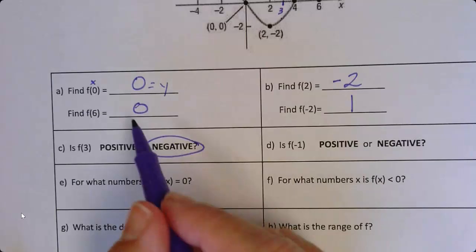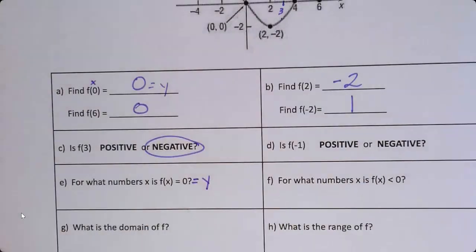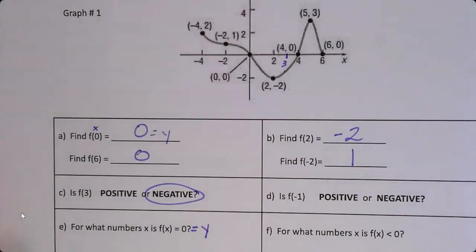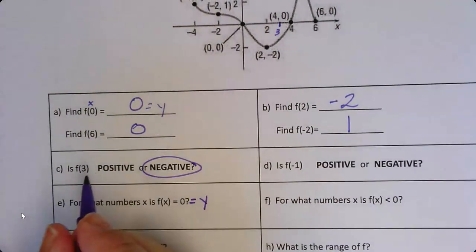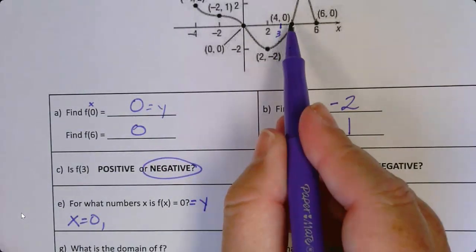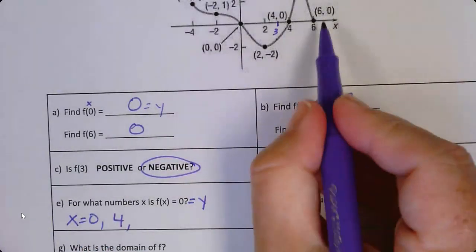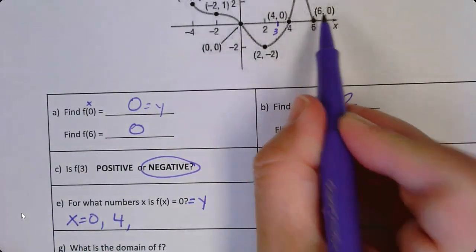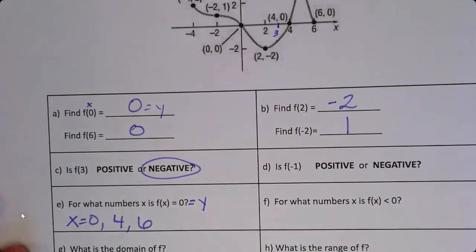For what numbers is f of x equal to 0? So this is saying it's a y value. So when does y equal 0? So here's a y equals 0. So we have a value at x equals 0. Here's another one. Y is 0. X is 4. And we have another one right here at 6. Okay, so it is going to be possible to have more than one value.